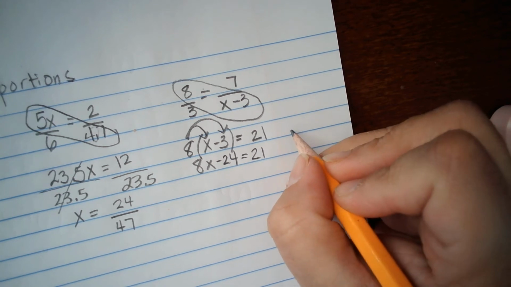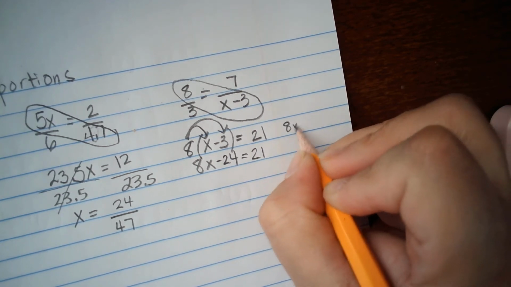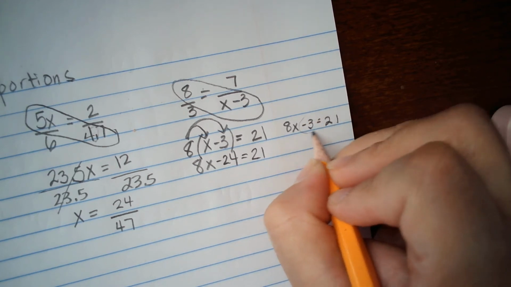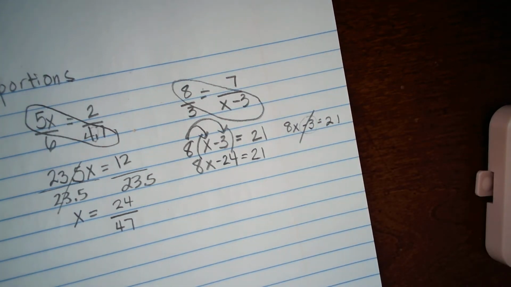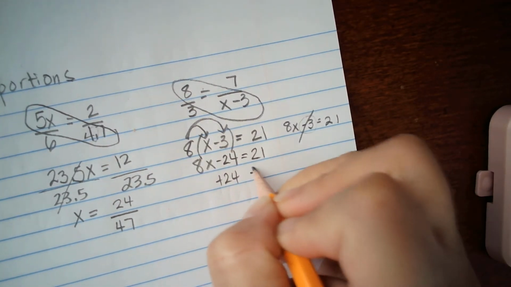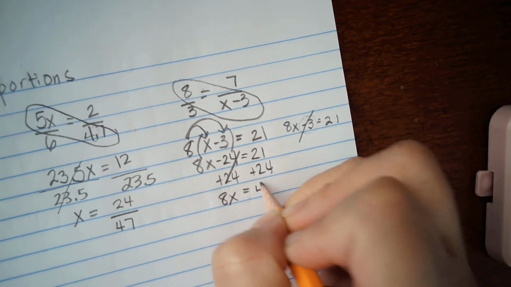I've got to tell you, this is the most common mistake. If we don't put the parentheses on here, this is what most students write, and you're going to get the wrong answer because of this right here. So make sure that you put the parentheses, and you have to do the distributive property. Now we're going to add 24 to both sides. 8x is equal to 45.